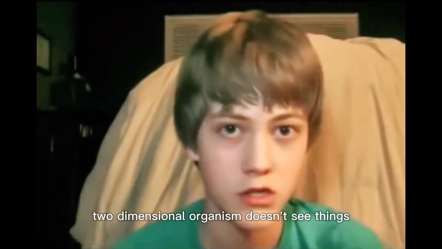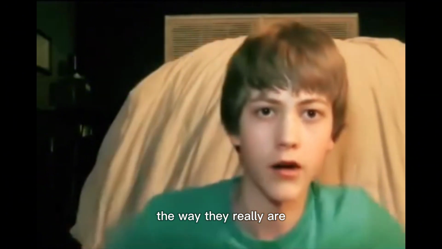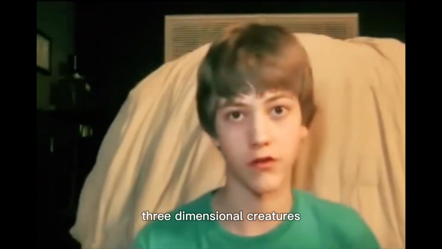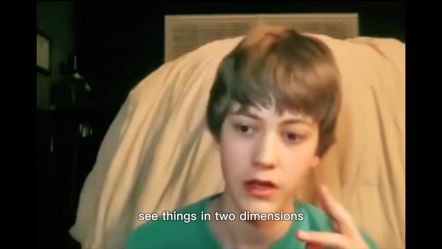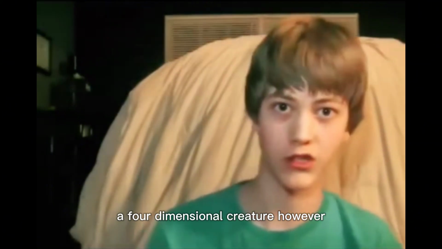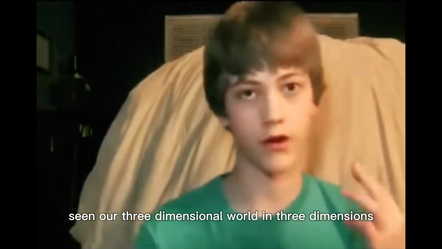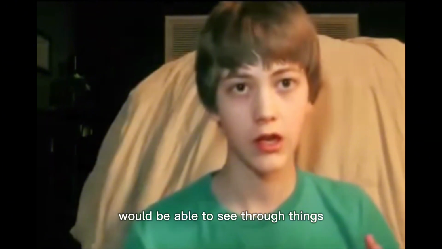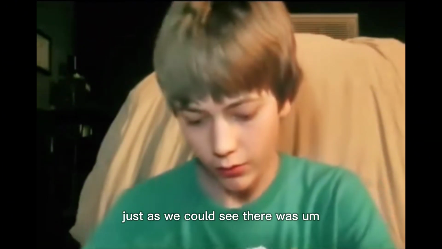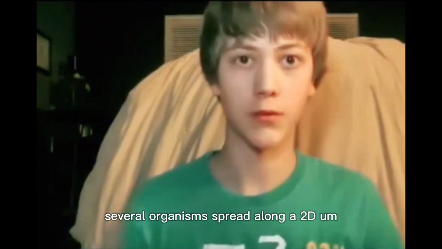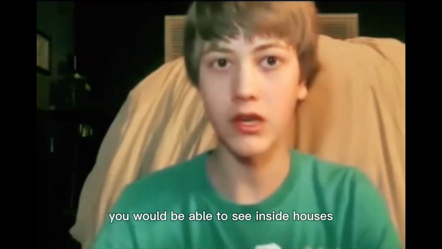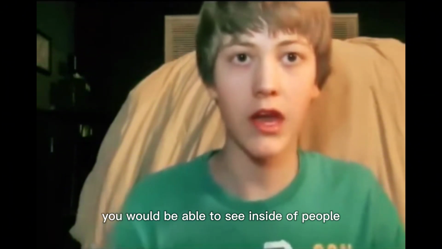The reason that the two-dimensional organism doesn't see things the way they really are is because the two-dimensional organism sees things in one dimension, just how we, three-dimensional creatures, see things in two dimensions. So in a way, we don't really see our world the way it truly is. A four-dimensional creature, however, seeing our three-dimensional world in three dimensions, would be able to see through things, would be able to see absolutely everything, just as we could see if there were several organisms spread along a 2D environment on your floor. You would be able to see inside houses, you would be able to see inside of people.